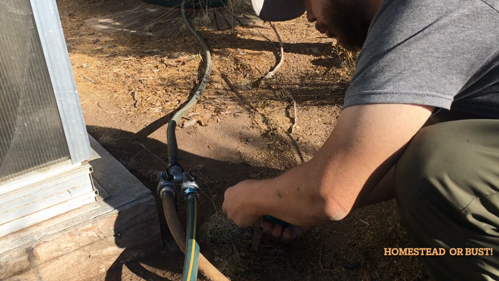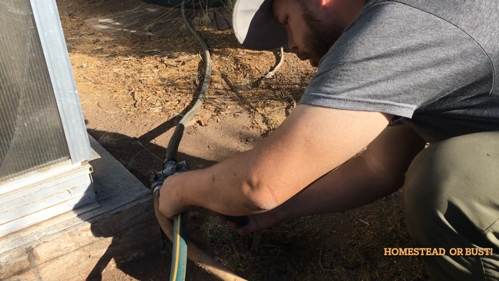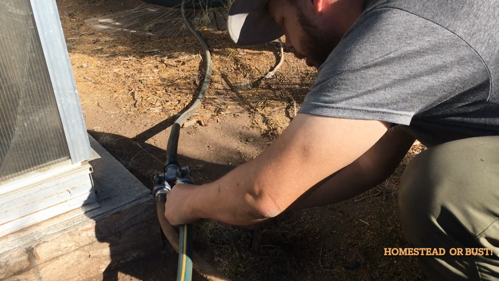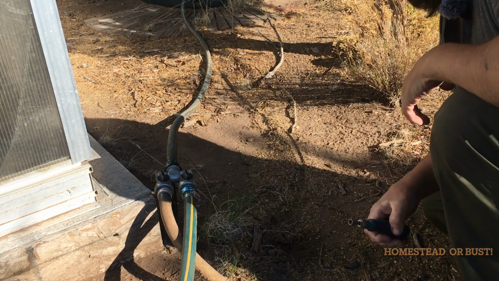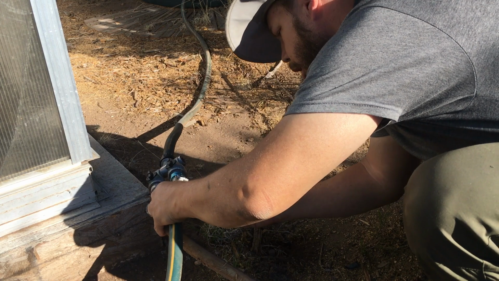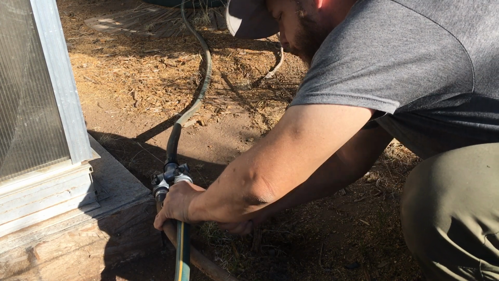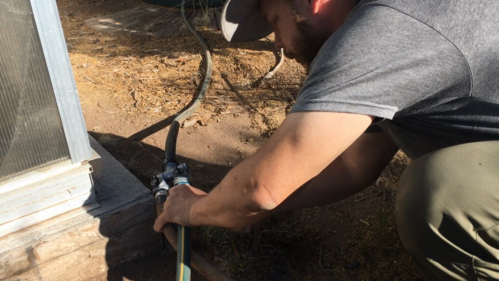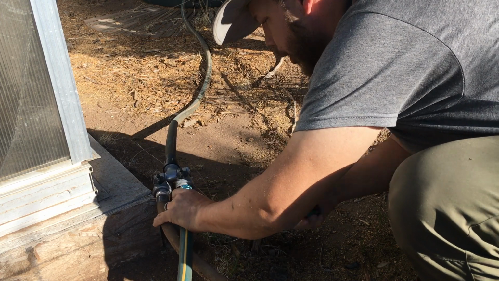I'm out here this morning working on this leaky hose that I noticed a drip coming from, from one of my water tanks. And so I'm out here repairing that. I'm going to tighten this fitting, see if I can get it to stop.